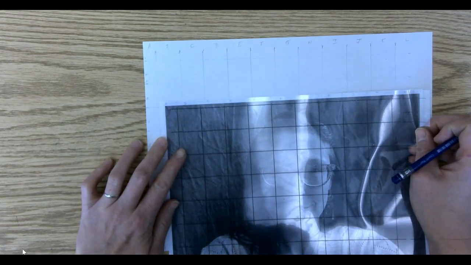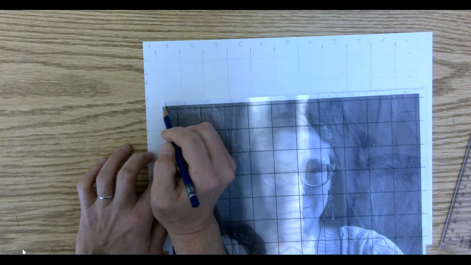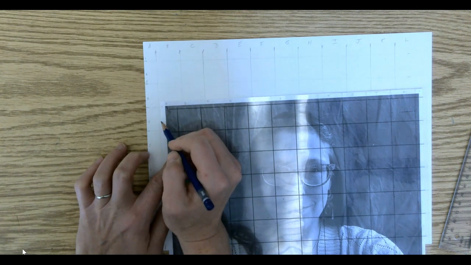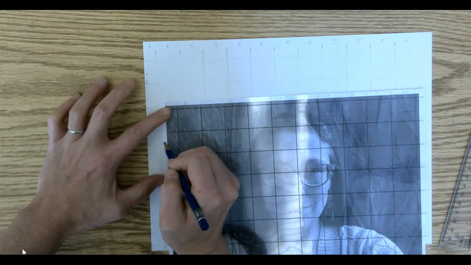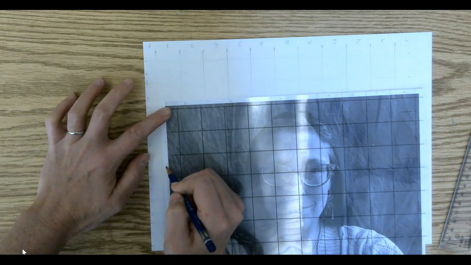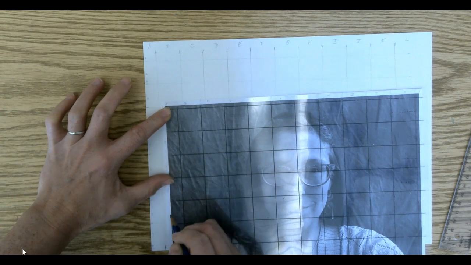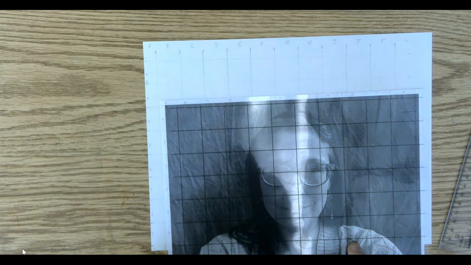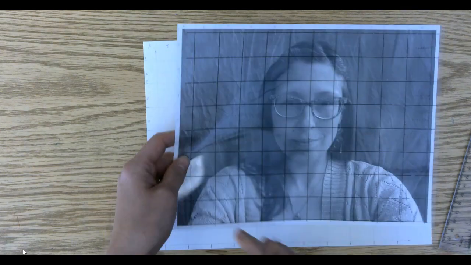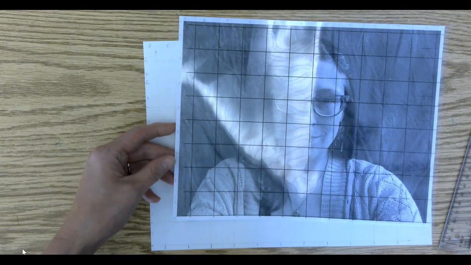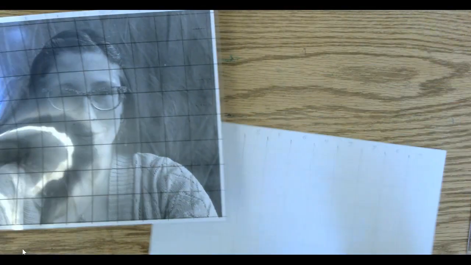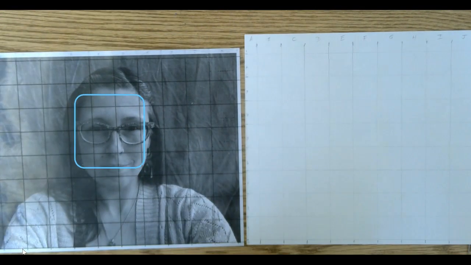Just slide this over a little bit to do the numbering. All right, so I'm going to number even this little one at the top because it's what I did on my paper. 1, 2, 3, 4, 5, 6, 7, 8, 9, 10, including that little tiny one down at the bottom. Okay, so now we're basically copying whatever is in each of these squares onto the matching square.